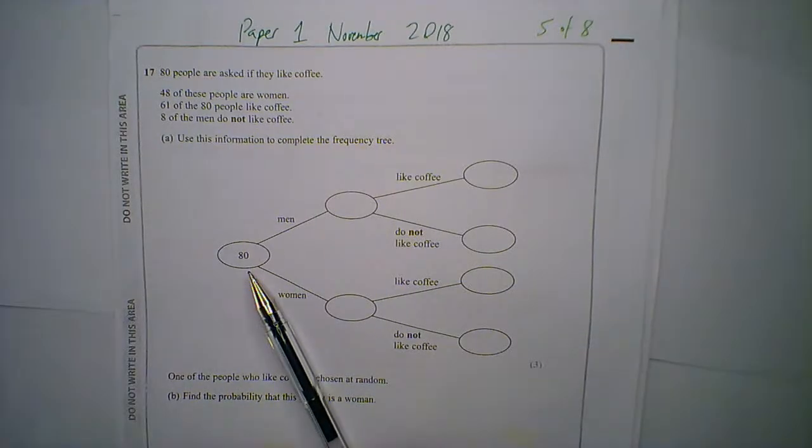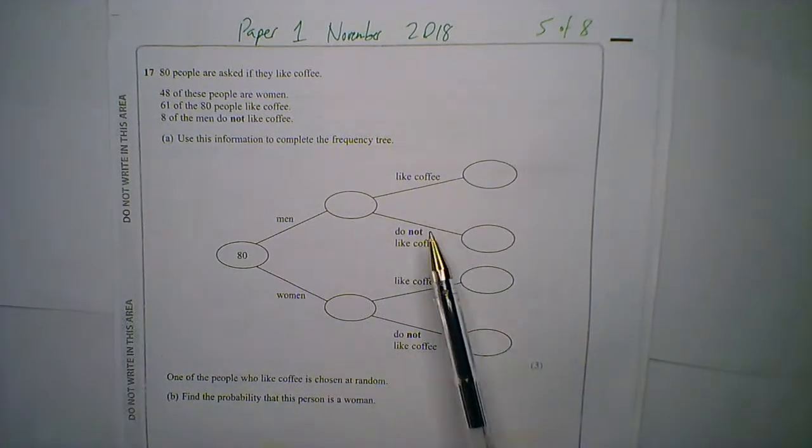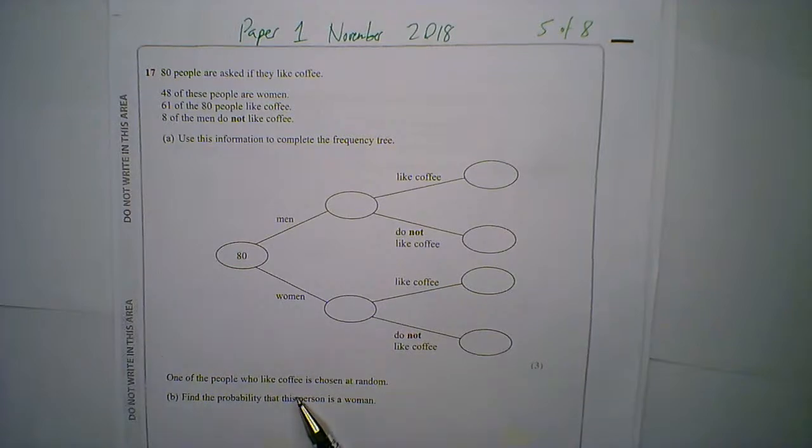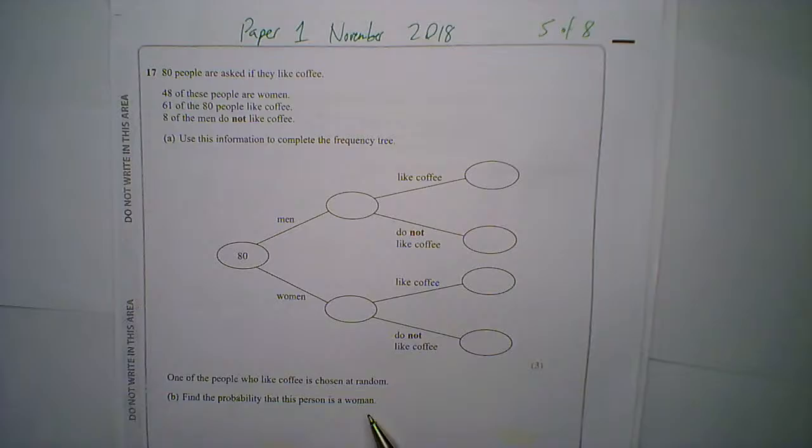80 is given to us. We've got men, women, like coffee, do not like coffee. One of the people who like coffee is chosen at random. Find the probability that this person is a woman. So if you haven't answered the question, press pause and have a go. And if you have answered or you've pressed play, let's continue.